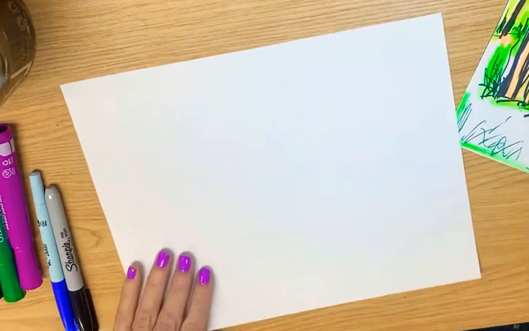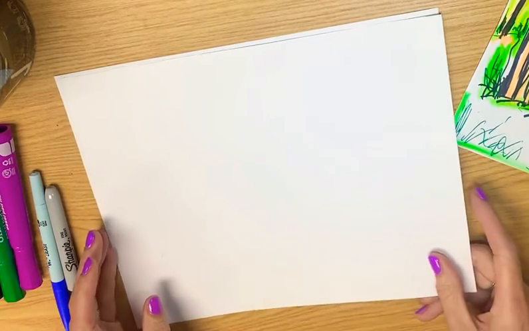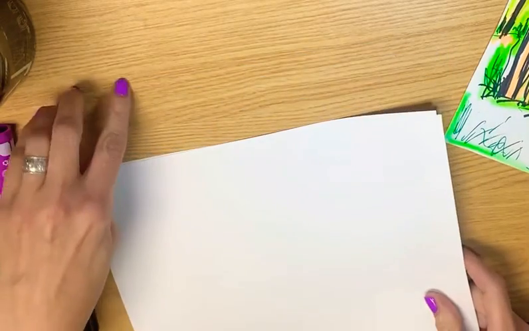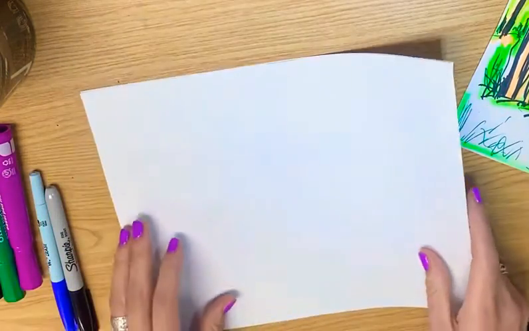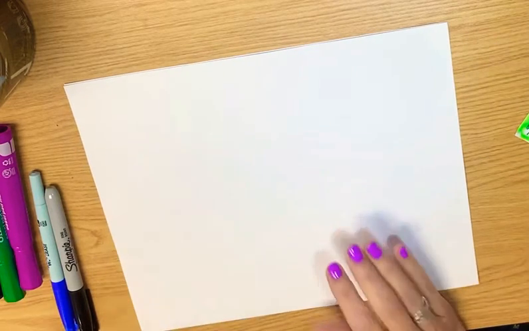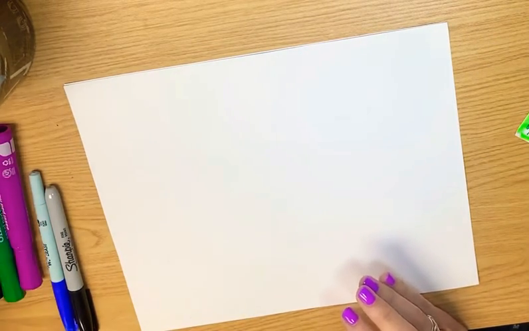And whenever I'm using a Sharpie, I like to put another paper under it so the ink doesn't get on my table. If you get a little ink on your table, it comes off with rubbing alcohol really well, or hand sanitizer actually takes off Sharpie. But be careful and don't get Sharpie on you.